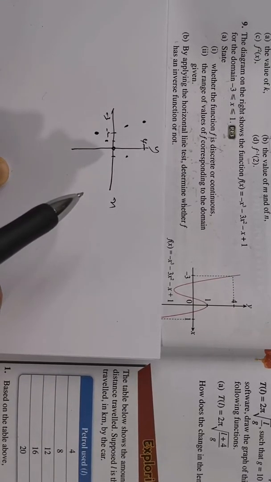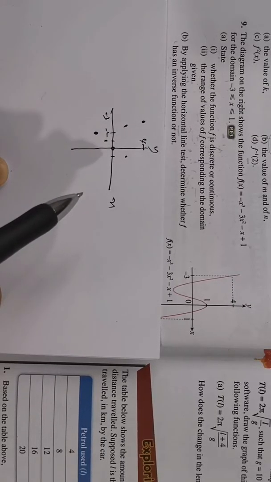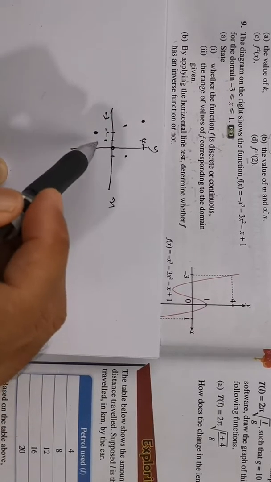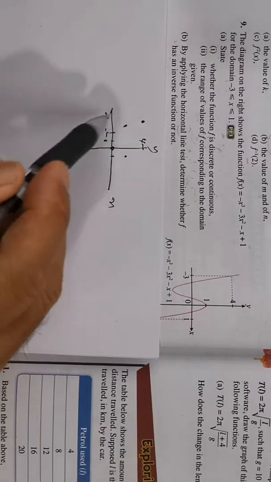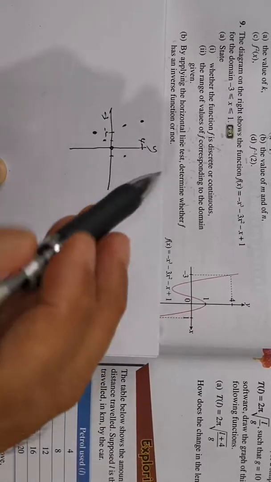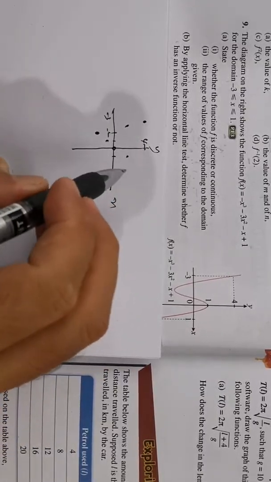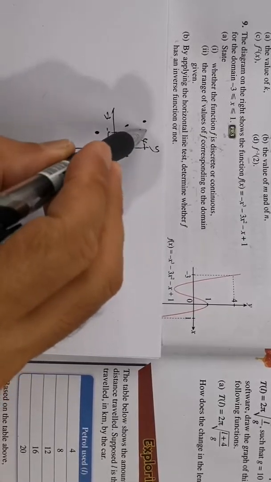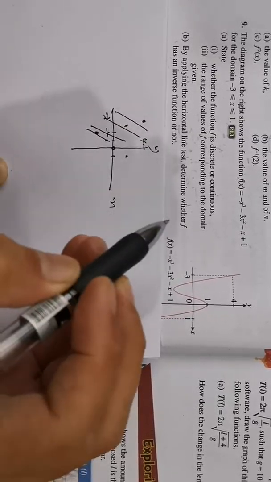Let's say we are talking about the number of people. Of course, logically we cannot have negative, so I just eliminate this line.